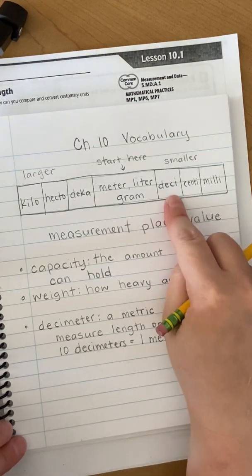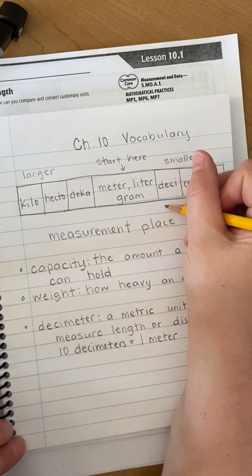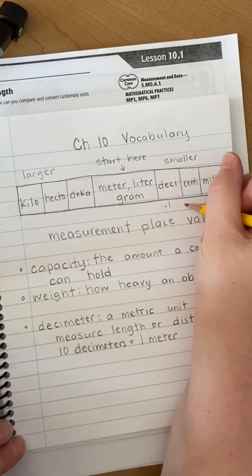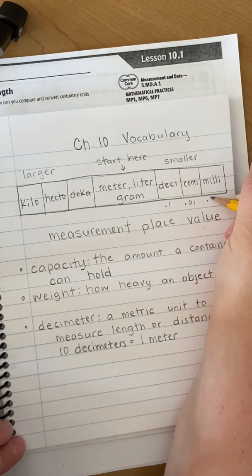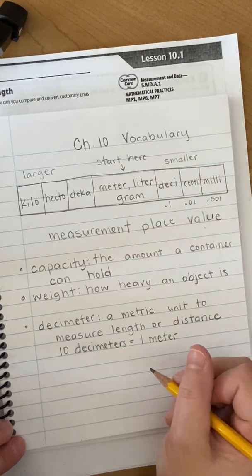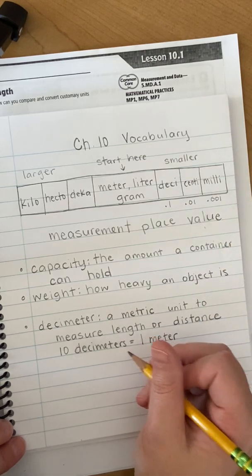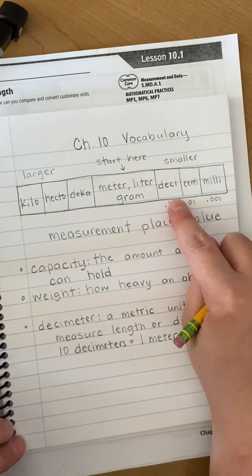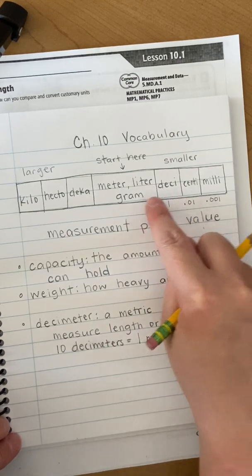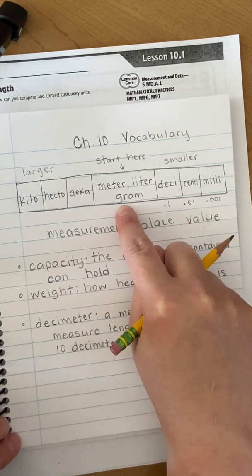All right, so deci is here. So this is like the tenths position, the hundredths, the thousandths, okay? So it's going to take 10 of these decimeters to get to 1 meter.